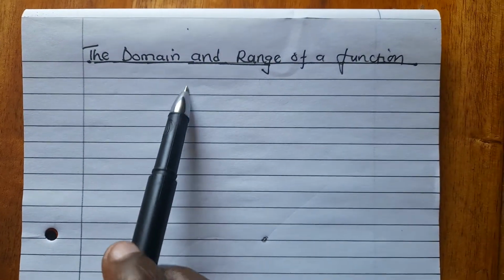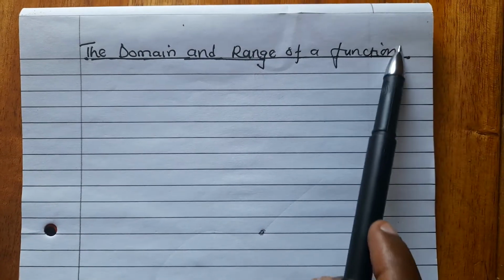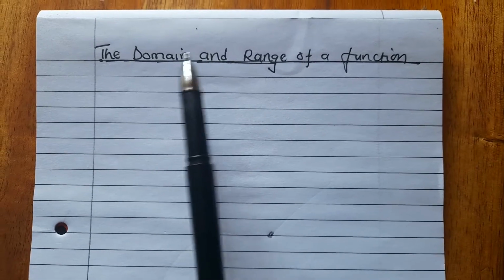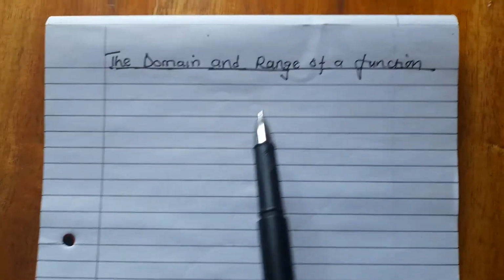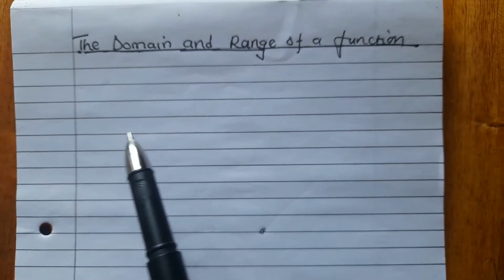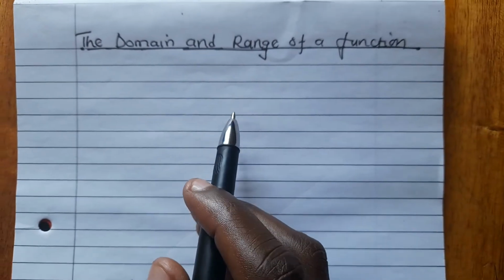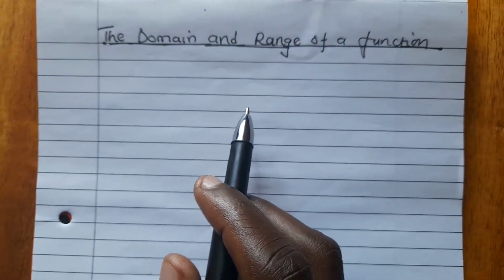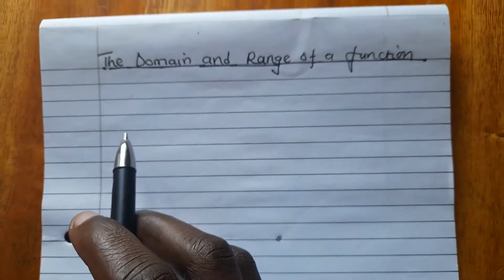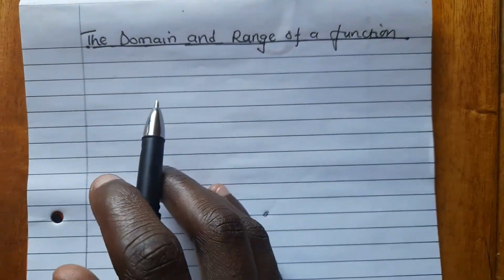In our previous discussion, we introduced functions, where we gave the definition of a real valued function. We went ahead and presented functions graphically and in the form of tables and formulas. We also tried to inspect some graphical representations to see if they actually represent functions.